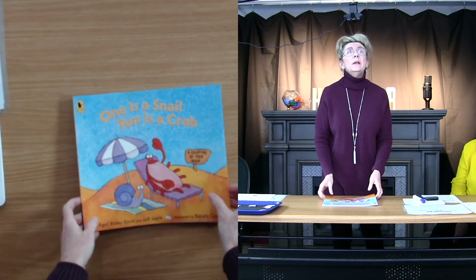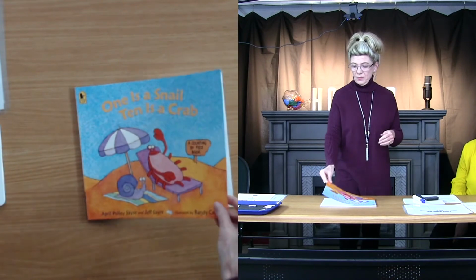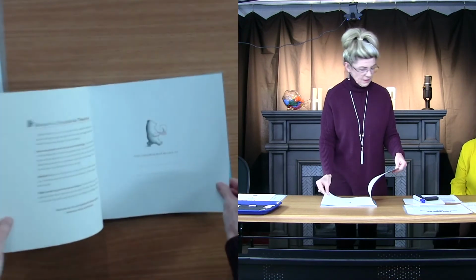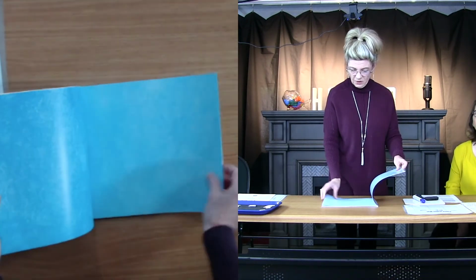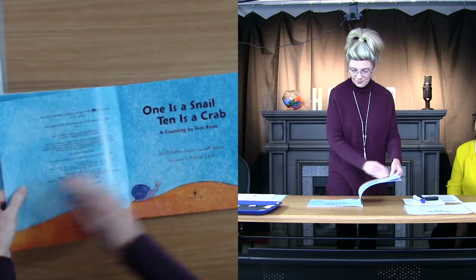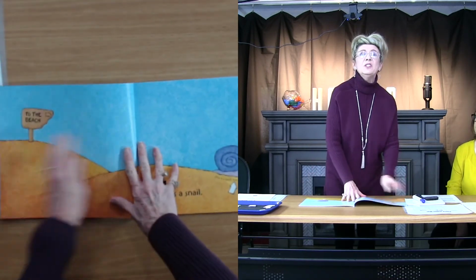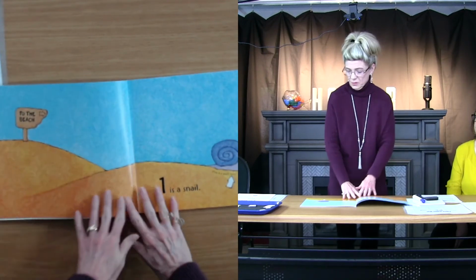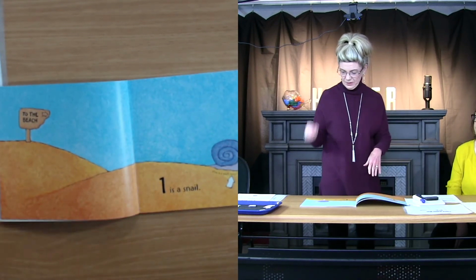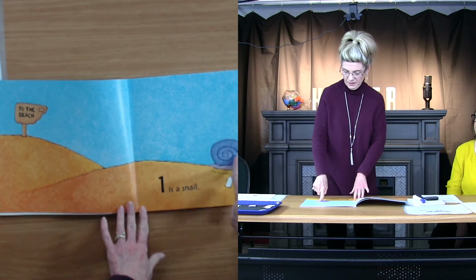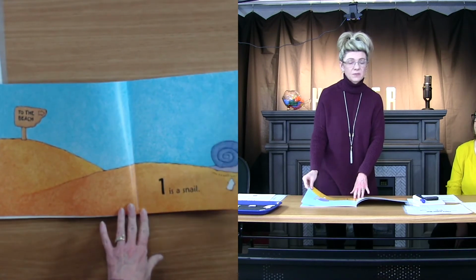Okay, we are now going to talk about how to use this book with some math concepts. First of all, I'm going to look back at this book and talk about how we could use this book basically just for counting, if we want to work with counting with our kids who need to work on counting. Of course, we talk about how the snail has just the 1 foot. That's why it stands for 1.